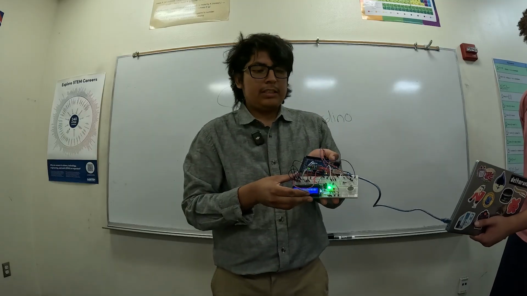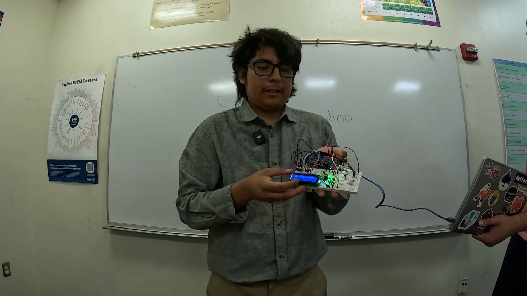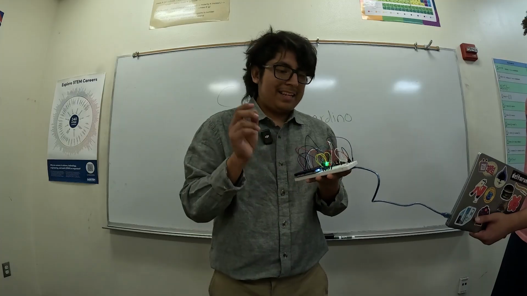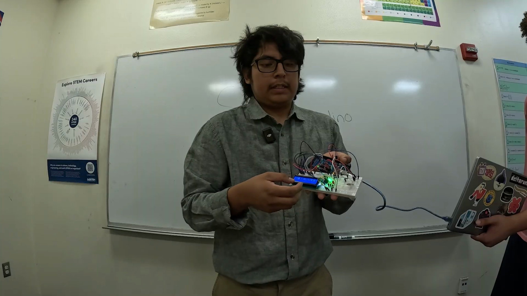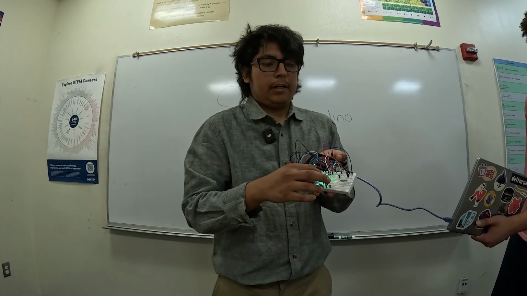Currently it's not working because I kind of messed it up. I took it out for a little bit. It would display the force, the amount of newtons we're pushing, as well as the state of where the LEDs are at, so low, medium, or high.